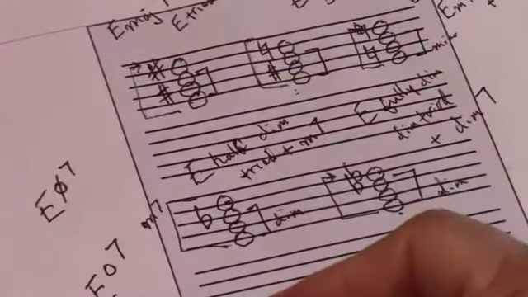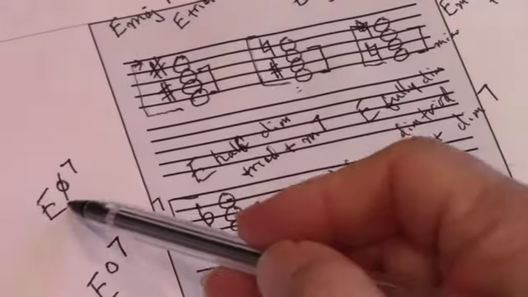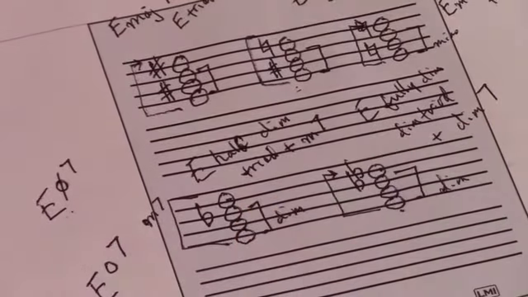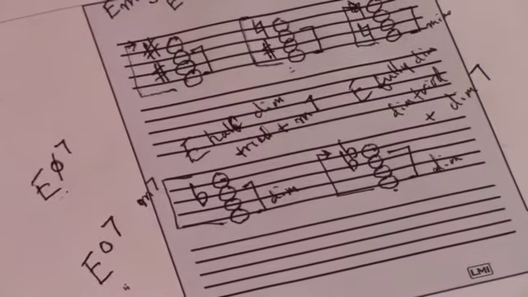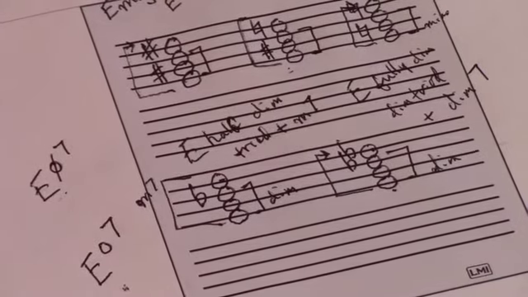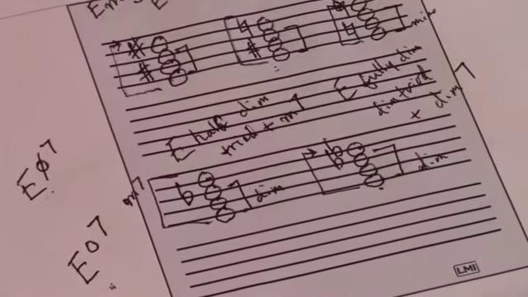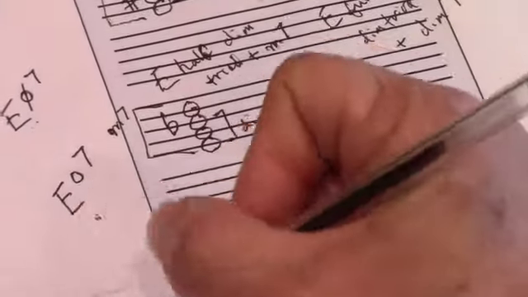And that looks like this oftentimes. Degree sign, which is for diminished, and that. That's fully diminished or E diminished. This is E half diminished. So what I'm going to do is do a synopsis of what the triad is with the 7th, which will help you. So major 7.